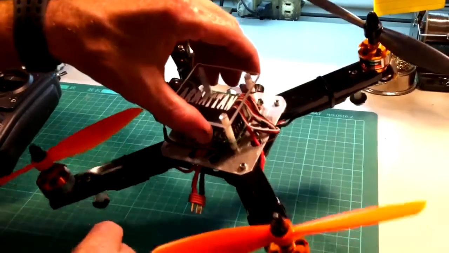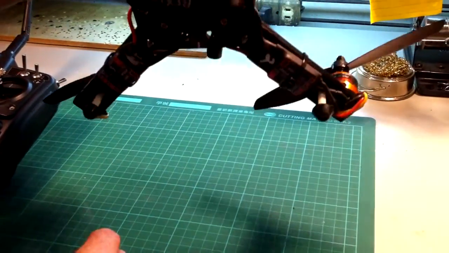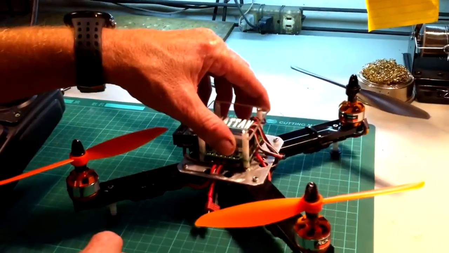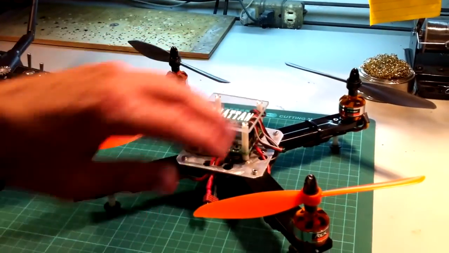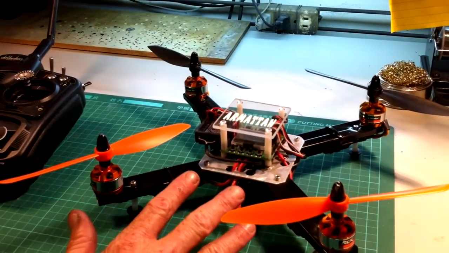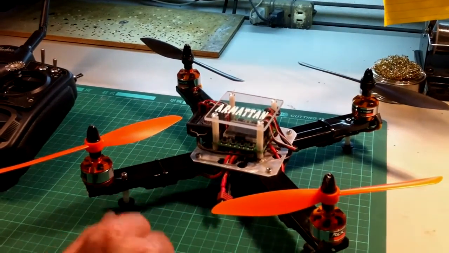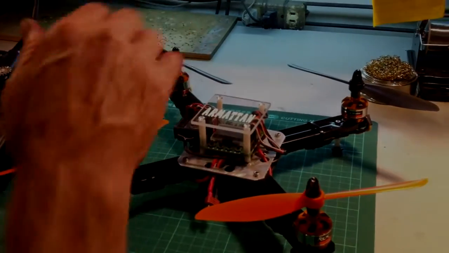So I think that's it. I can't think of anything else I need to mention about this now. Be safe. Make sure you keep the propellers removed when you do all these pre-flight checks. Once you've done all this, then install your propellers and go have fun. Good luck. Cheers.